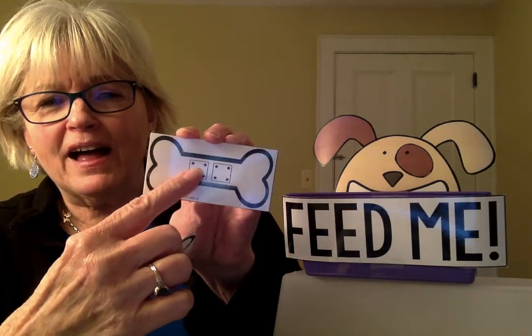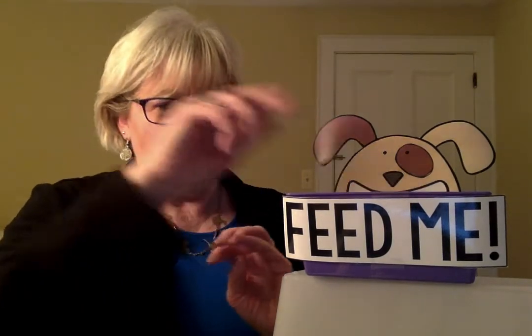Here's some more dot cubes, and the number 4. Which bone has more? Which bone is greater? You're right, the one with dot cubes, because this dot cube has 4, and then there's 5 more over here. So that is definitely more than 4. 4 and 5 is how many? You're right, it's 9.